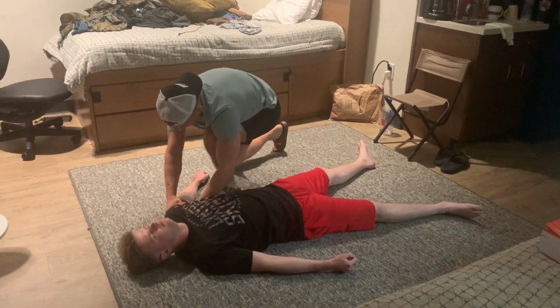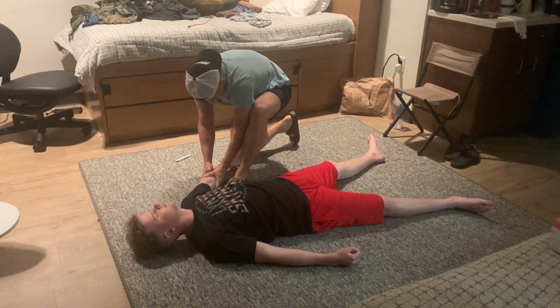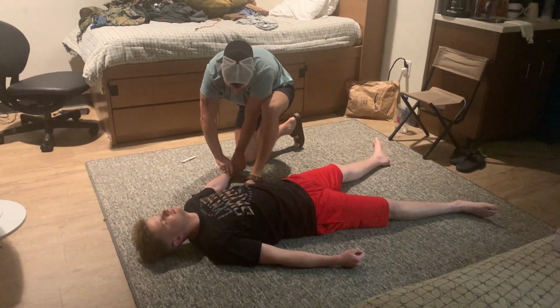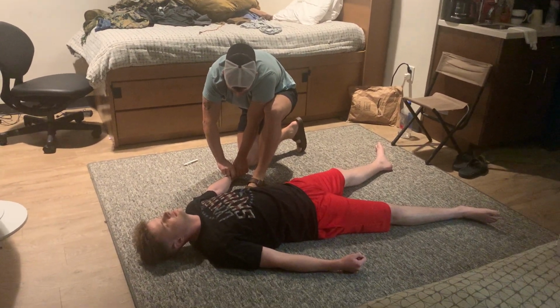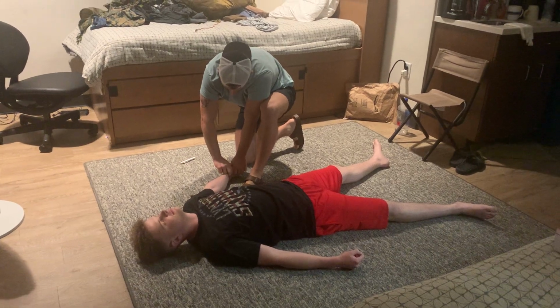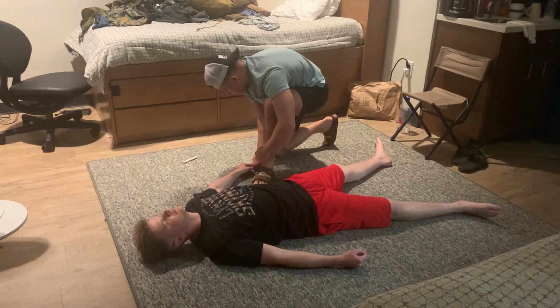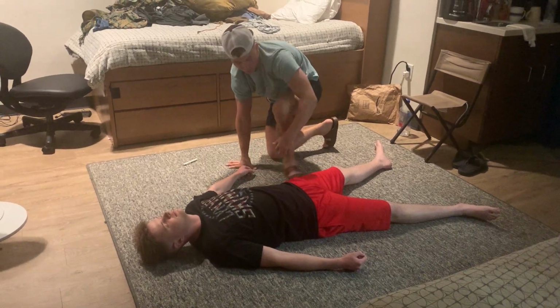Checking his arm. All the way down. No crepitus. All good. Checking pulse. Pulse is strong and present. Checking cap refill. Cap refill is good. I'm going to go on the other side.